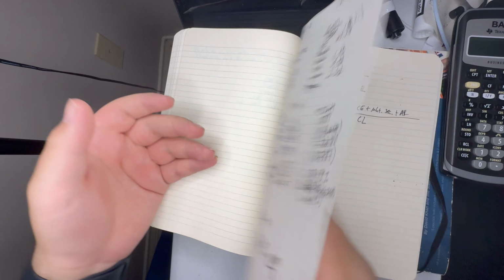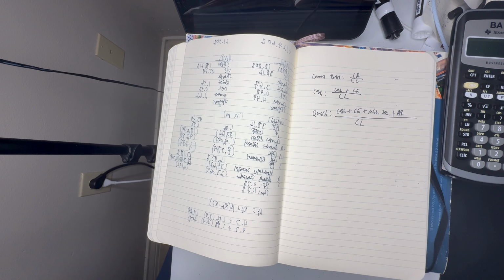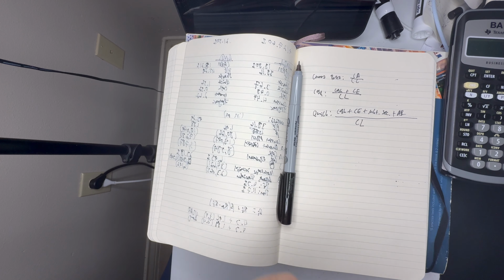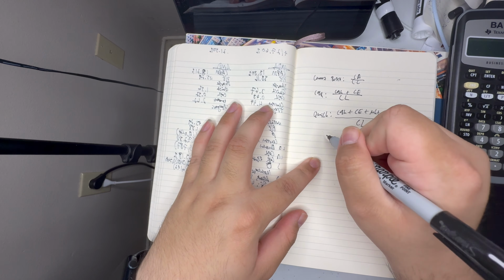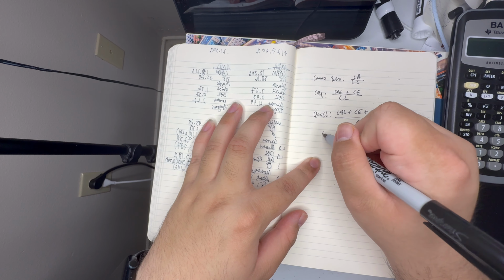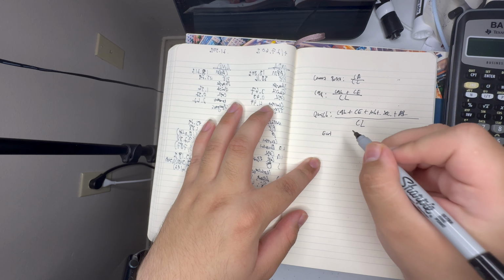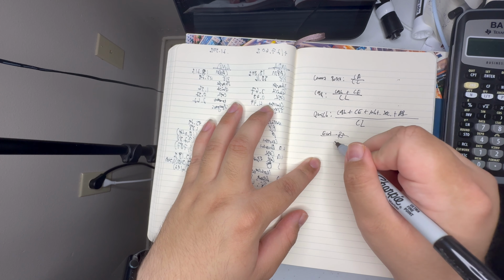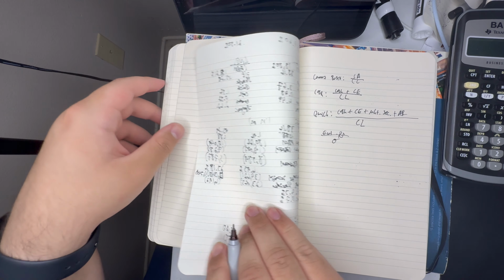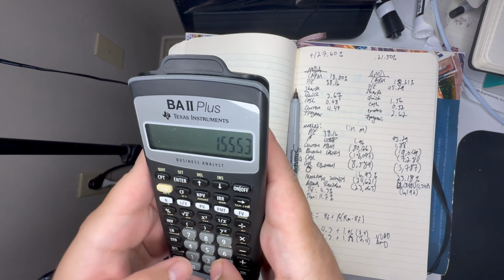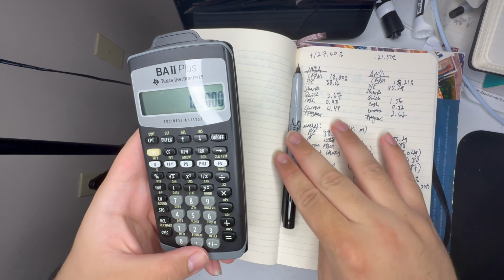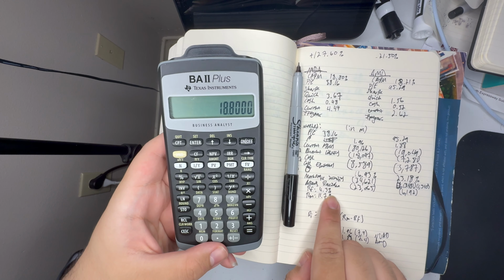All right, Sharpe. We've got the expected return minus risk-free rate over sigma. Let me double check if that's right. Yeah, the return minus the risk-free rate. So we've got the expected return, which we got from CAPM, minus the risk-free rate over sigma. So we have 18.8 minus, this is the 10-year treasury, 4.3.